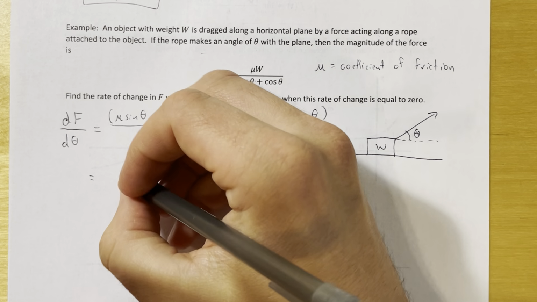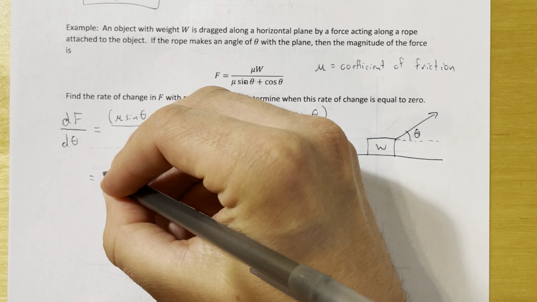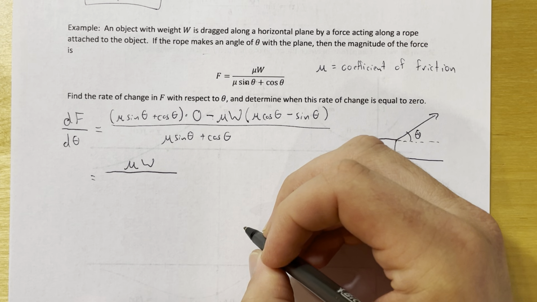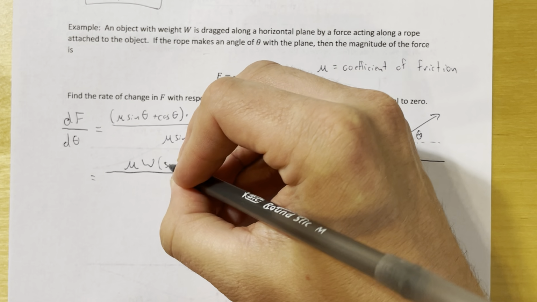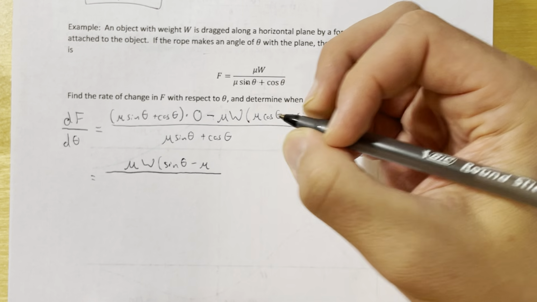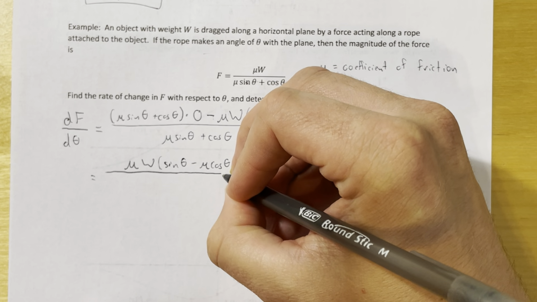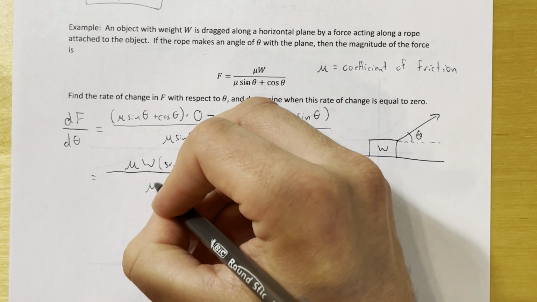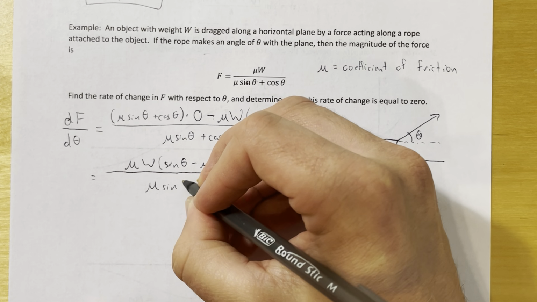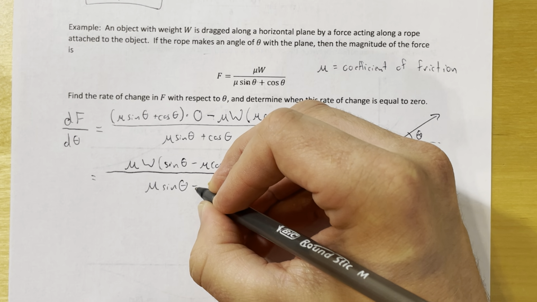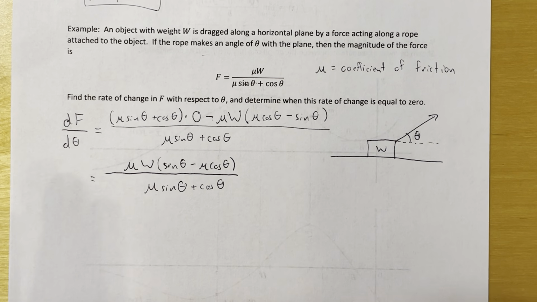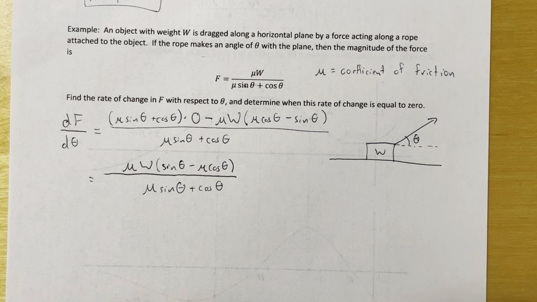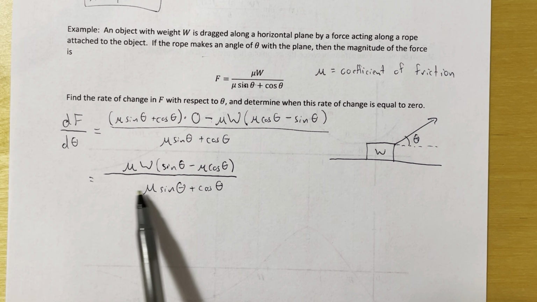So I'm going to have mu w over, mu w times sine of theta minus mu cosine of theta over mu sine of theta plus cosine of theta. Okay, so I could just leave this in this form. I might be able to do some simplification with some trig identities or something, but I'm not going to worry about that. I've found my rate of change.